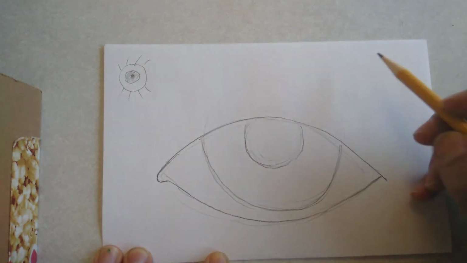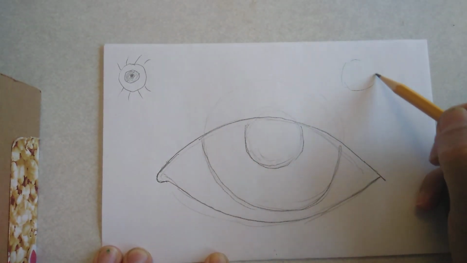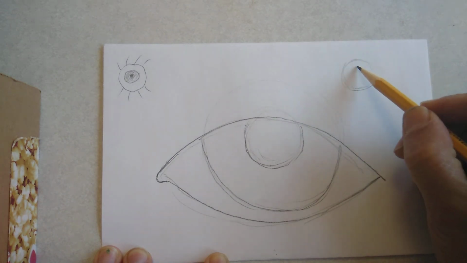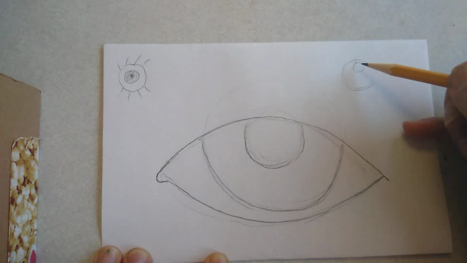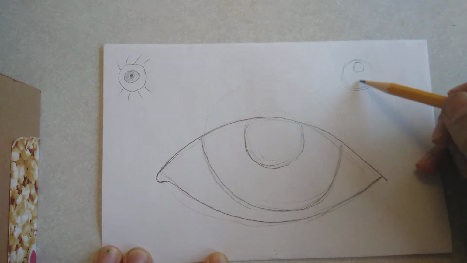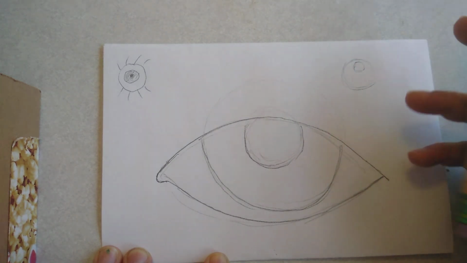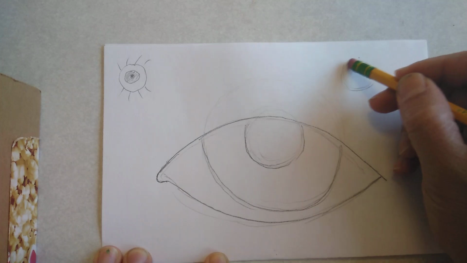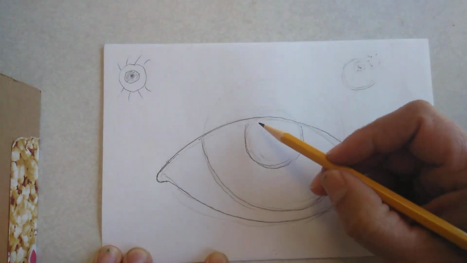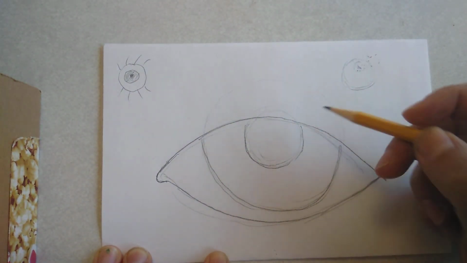People tend to put the pupil up here, let's say here's our iris. You'll notice there's a little tiny space here and a big fat space over here. You don't want that. You want it to be totally in the middle. Okay, so as you're working on this, go ahead and draw your pupil in the middle.